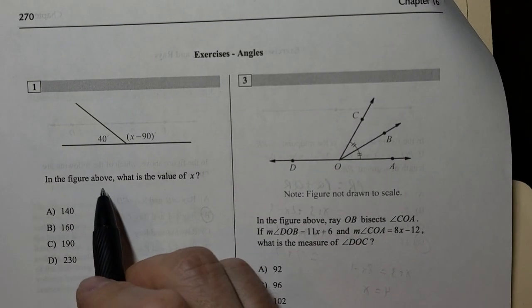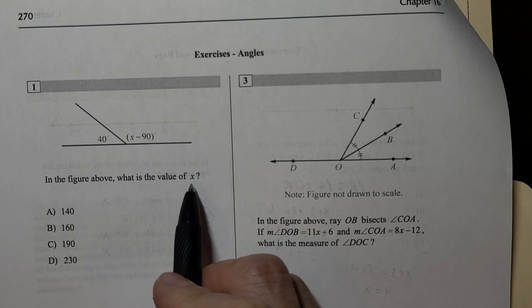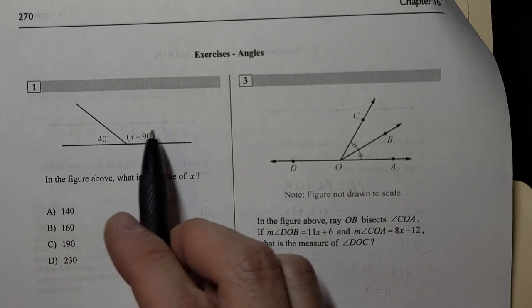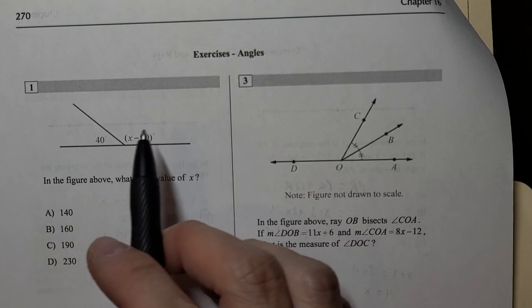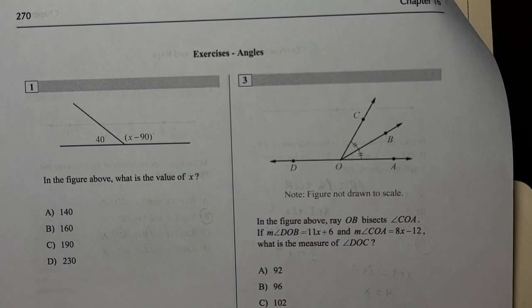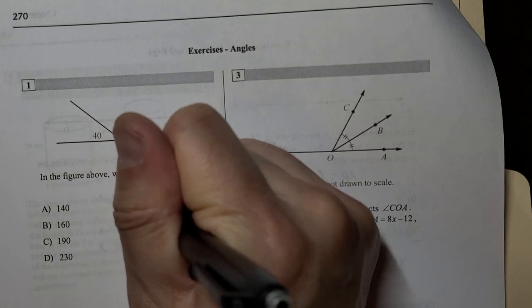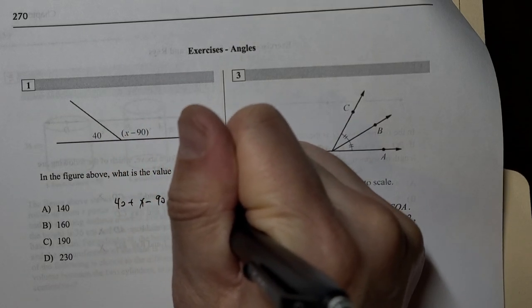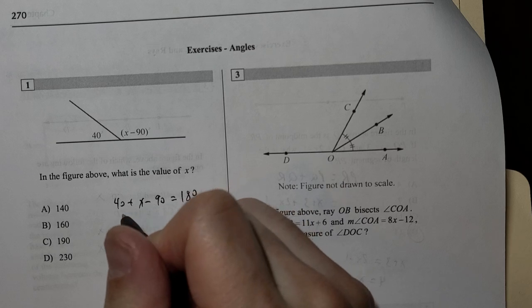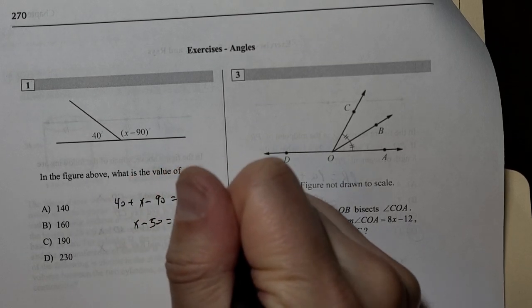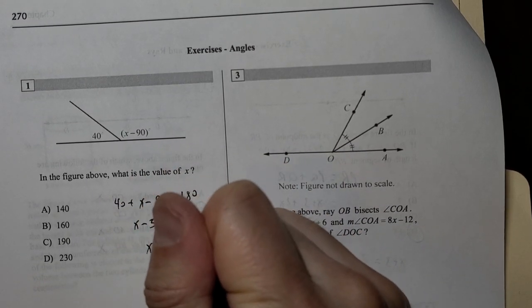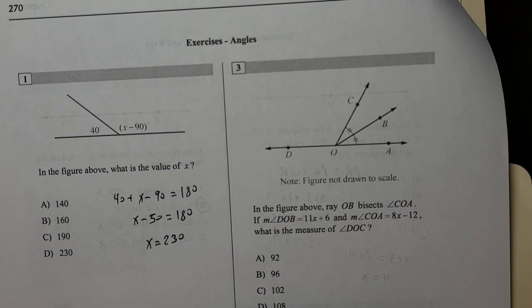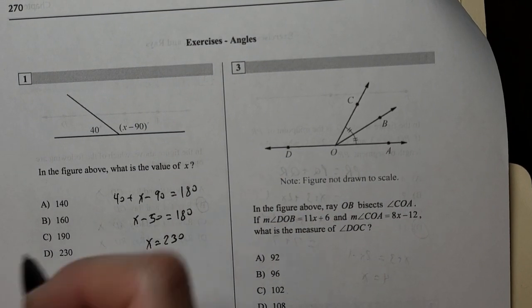Let's see. In the figure above, what is the value of x? Well, you can clearly see these two are, I think this comes in the next section actually, but I'll introduce it now anyway. They're supplementary, meaning these two angles add up to 180 degrees. So 40 plus x minus 90 is 180. Now, this becomes x minus 50 is 180. So x is 230. Okay, let me double check that's correct. Yeah.